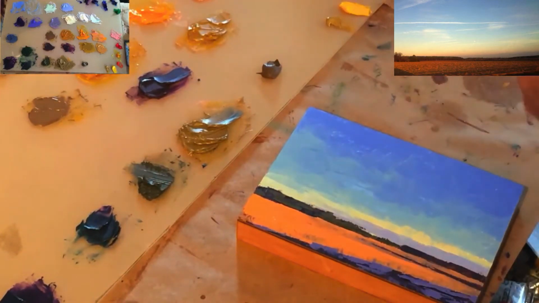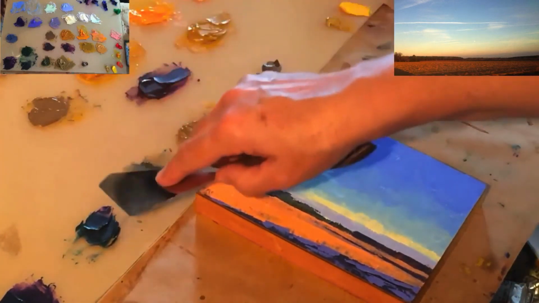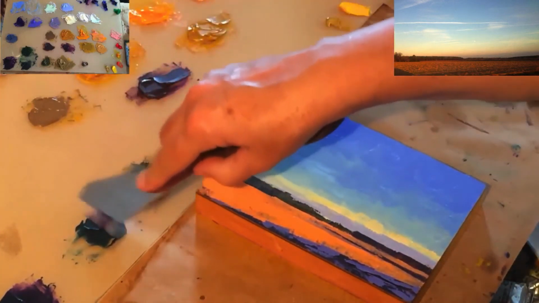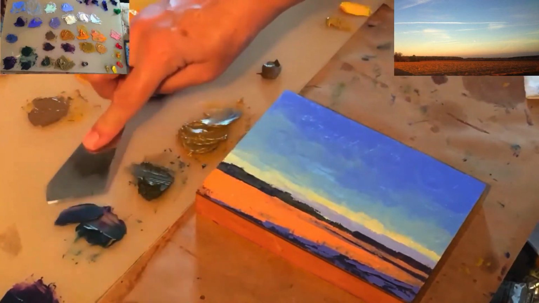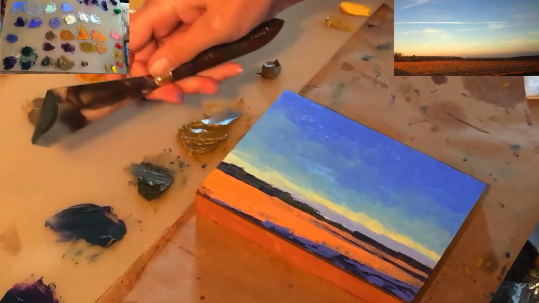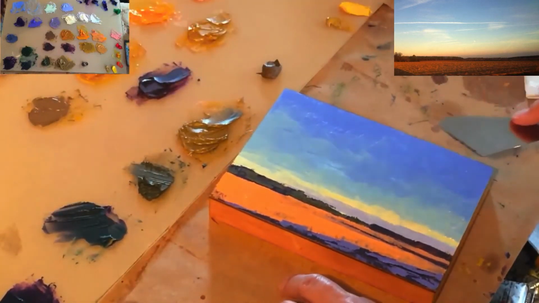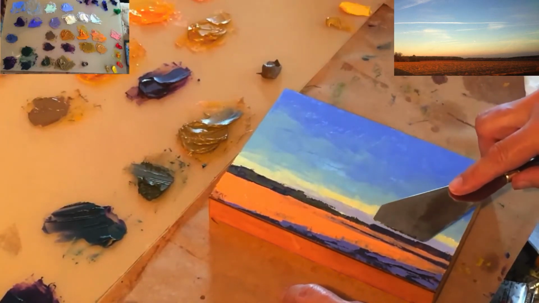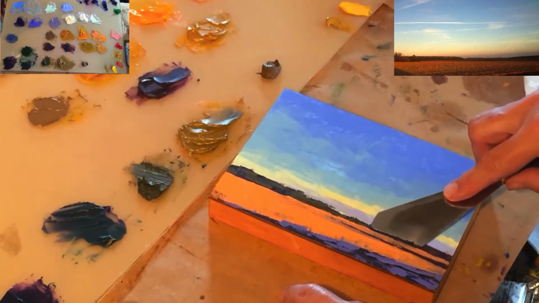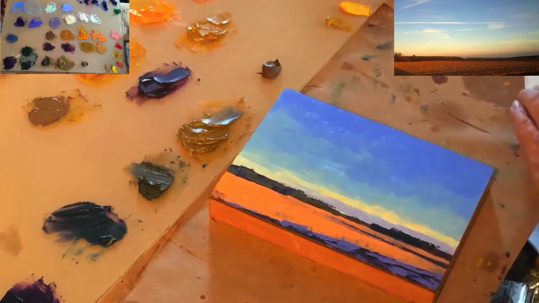So the trees to the right that are not receiving that full frontal sun are being blocked in with Italian terra verde with a tiny, tiny little bit of dioxazine purple, the Egyptian violet in it. So that is going to make a turn in the plane of the back tree line by having different values and different temperatures on that tree line.